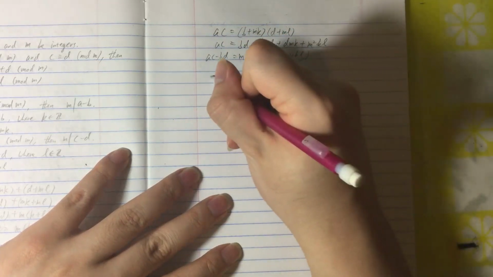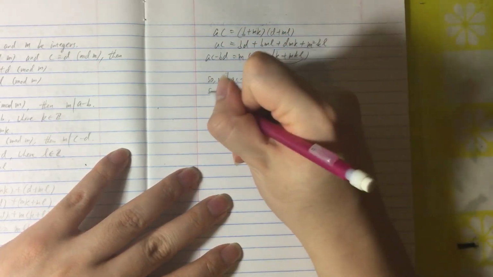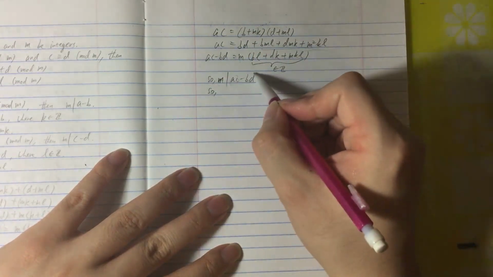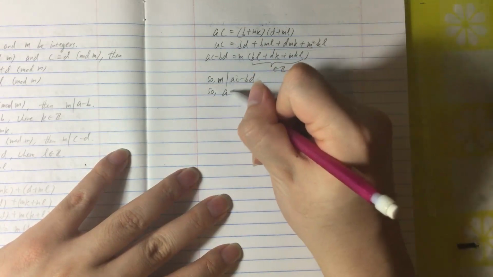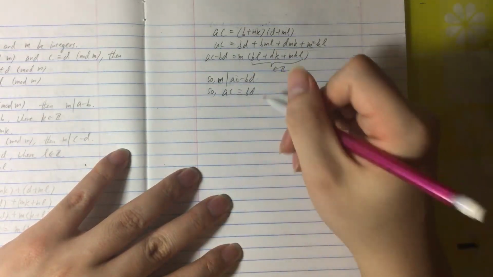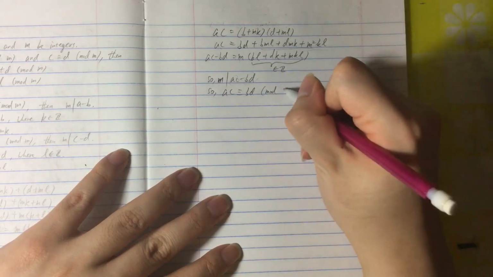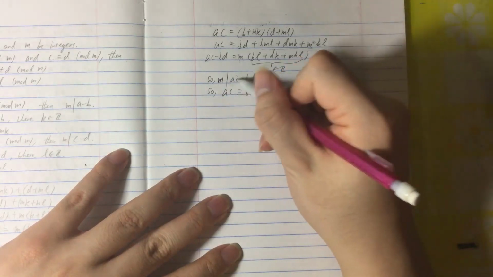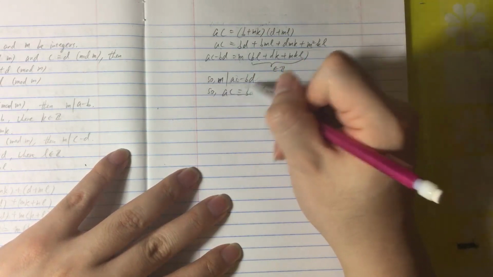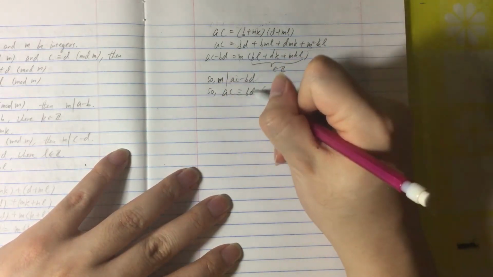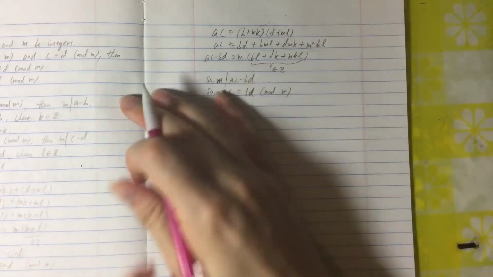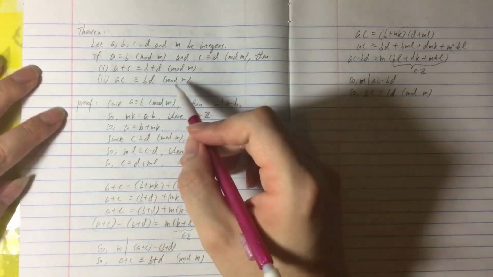So by its definition, if M divides the difference of two numbers, then the first number is congruent to the second number mod M. So AC is congruent to BD mod M. That's a proof of the second statement.